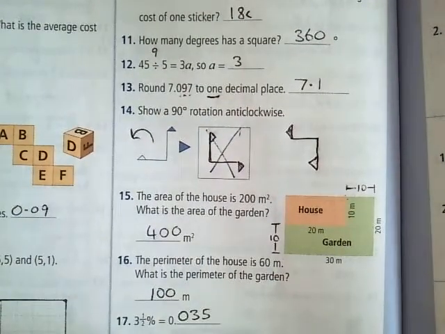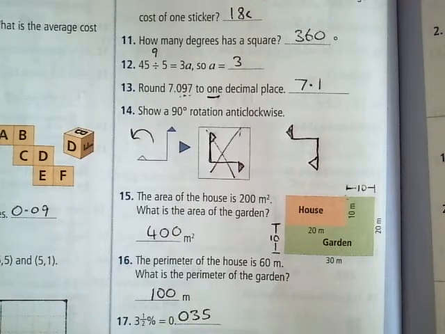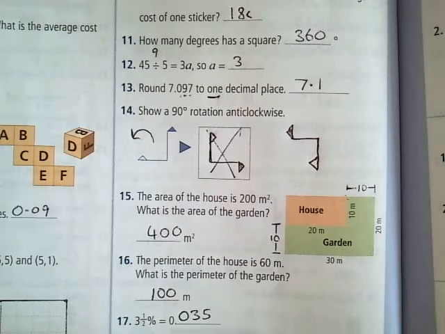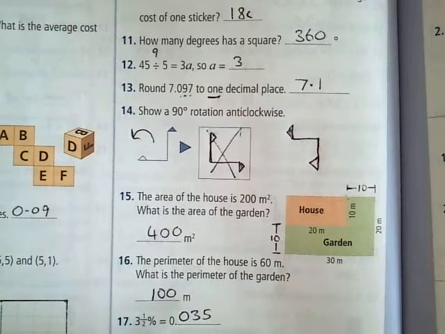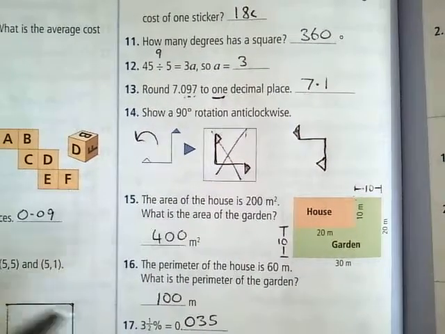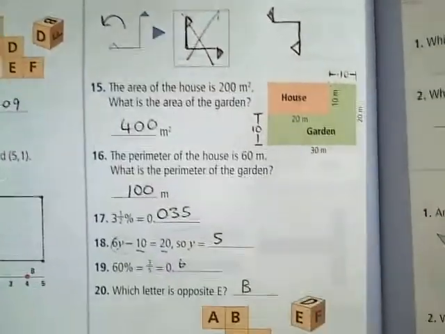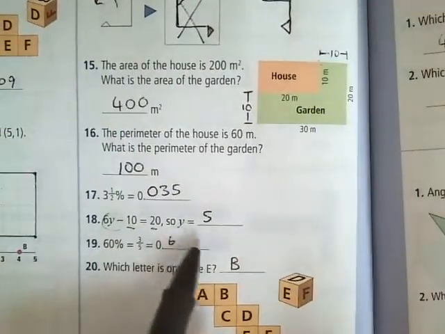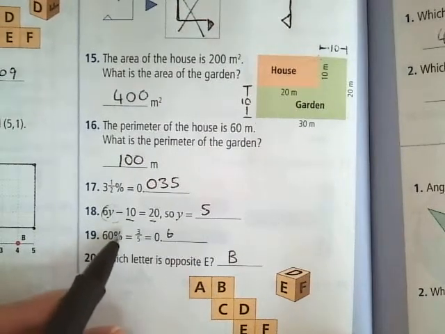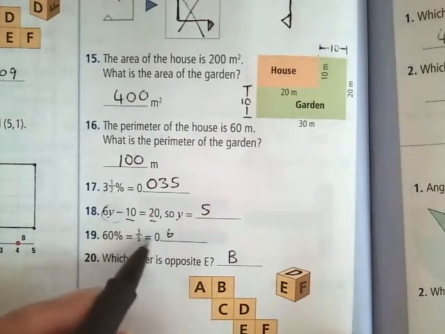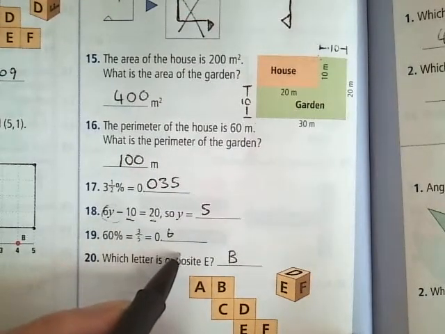Question 17. 3.5% is 0.035. Question 18. 6y take away 10 is 20. That means 6y was 30, wasn't it? So 30 take away 10 is 20. That means that y equals 5. It's on the video screen, sorry. Y is still equal to 5. Question 19, 60% is 3 over 5 is 0.6.